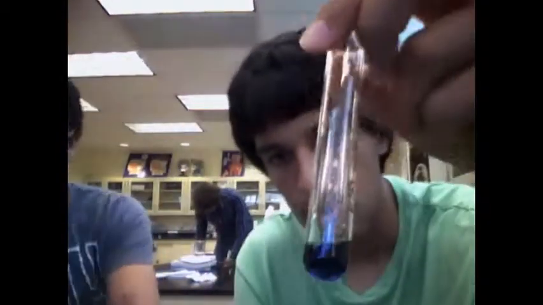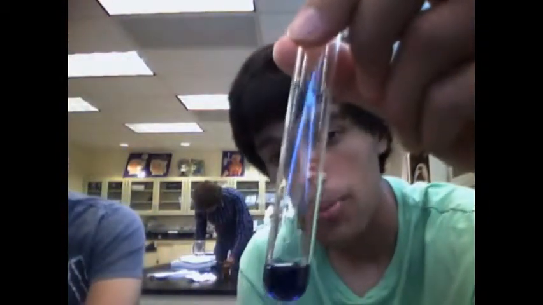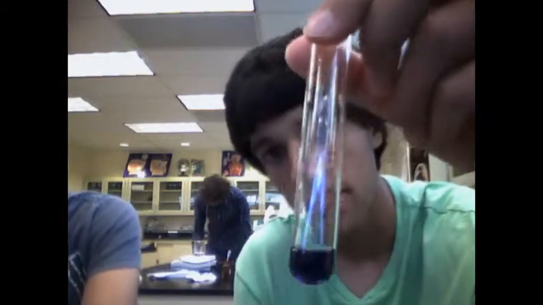Here we have 20 milliliters of egg albumin, which is a protein, and 10 drops of Biuret reagent. Notice the color showing that the reagent reacted with the protein from the egg albumin. That shows a positive test result.